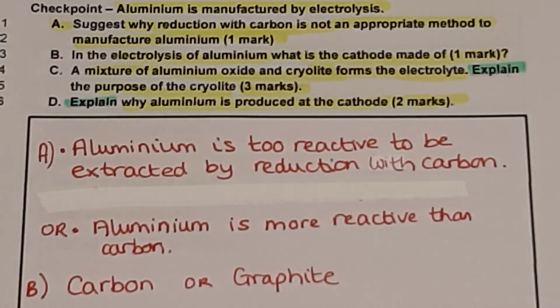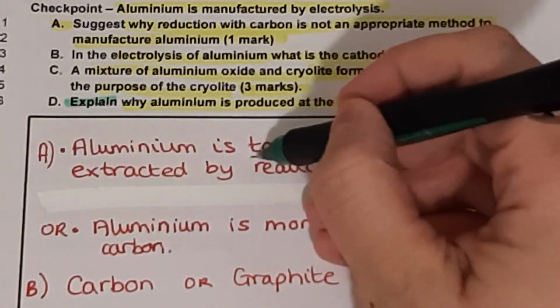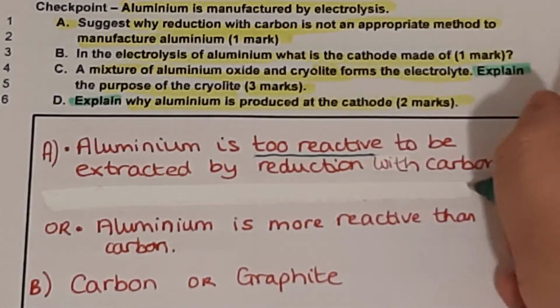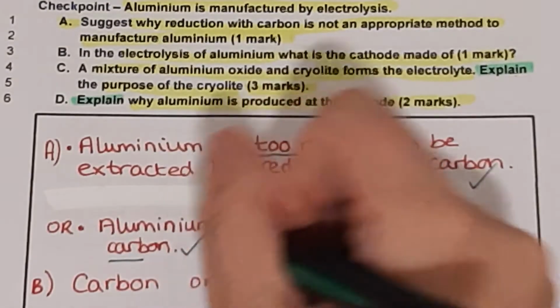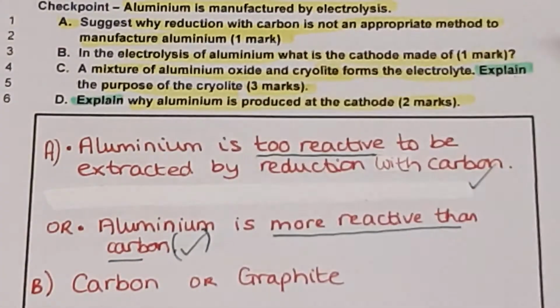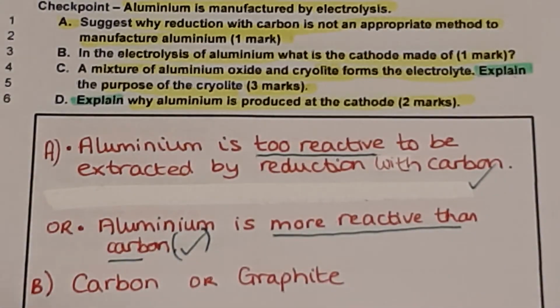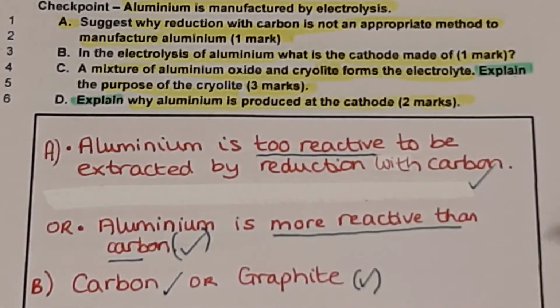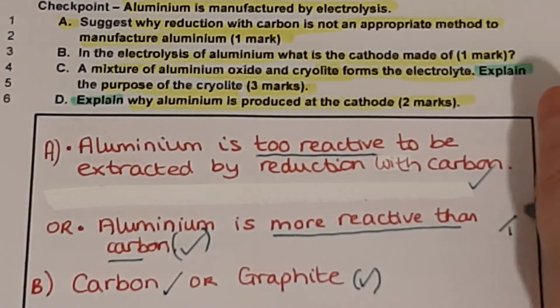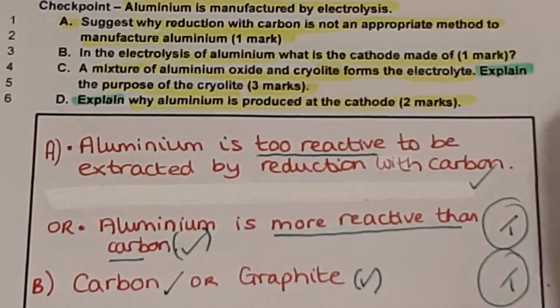Okay, so let's go through that. Question A, suggest why reduction with carbon is not an appropriate method to manufacture aluminium. Well, there's 2 options here. You can say that aluminium is too reactive to be extracted by reduction, or you could say that it is more reactive than carbon. Either of those can get you the mark, maximum of 1 mark for this. Then for B, in the electrolysis of aluminium, what is the cathode made of? You can say carbon or you can say graphite. Again, 1 mark.